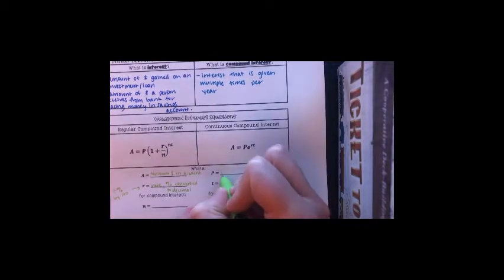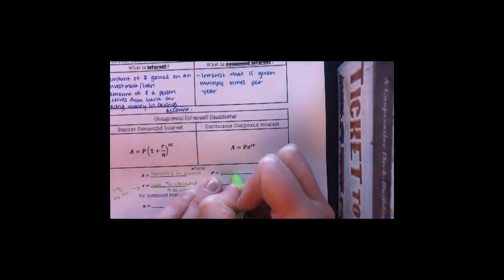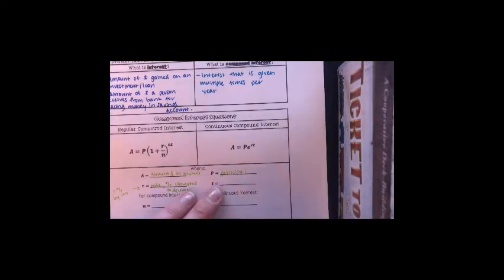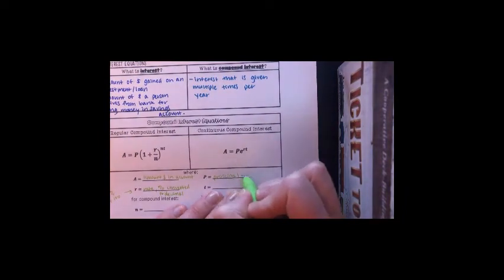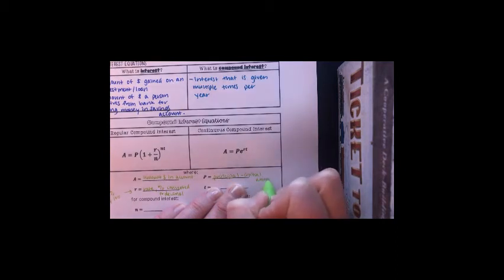P in this equation is the amount that you start with. The P stands for principal. It's actually spelled the same way as the principal in a school. And that's your starting amount, so your initial amount. Whereas the A is the ending amount in the account. T is the time.